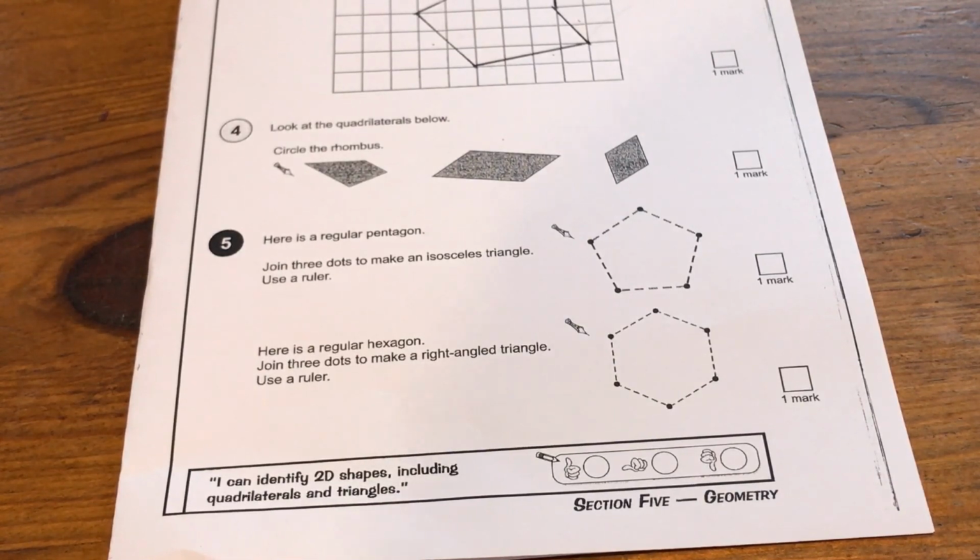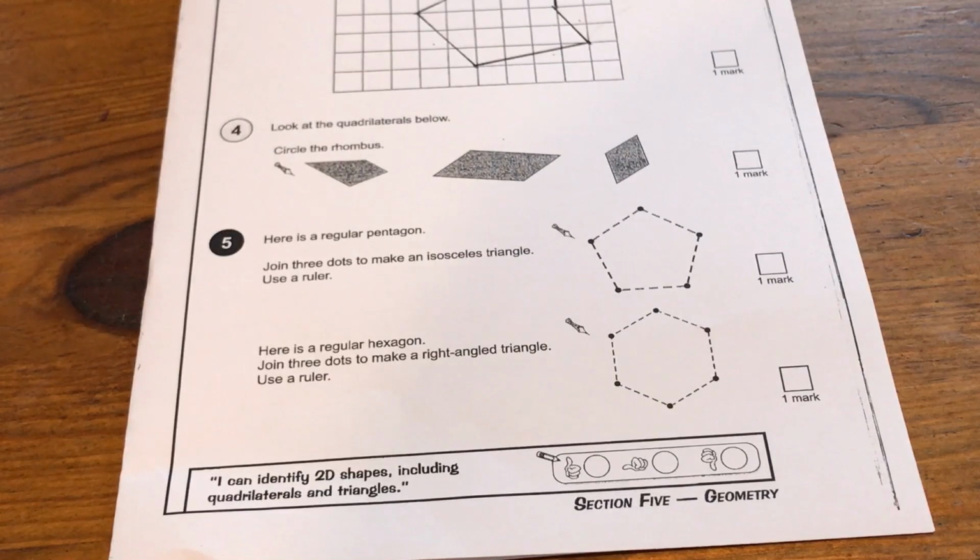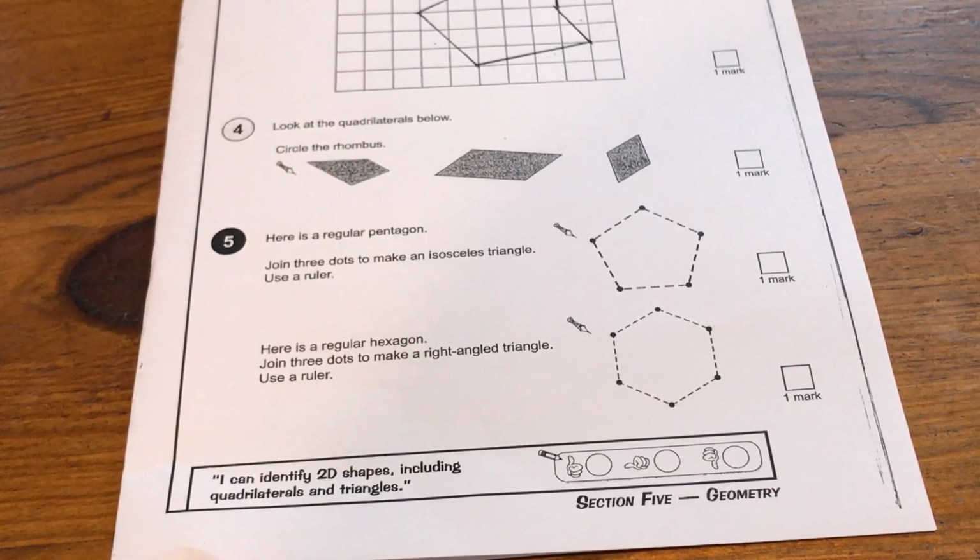So you need to use your knowledge of triangles now to create a triangle using the dots on this shape. The fact that it's a pentagon and hexagon is just there to throw you off, really. You basically just have to draw an isosceles triangle and a right angle triangle by joining up the dots, and ignore the shape that's there.